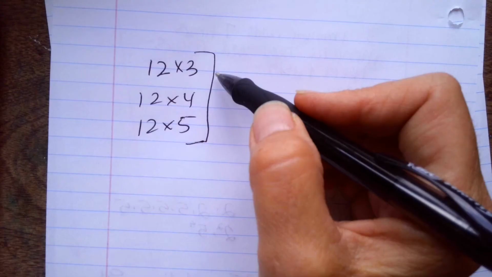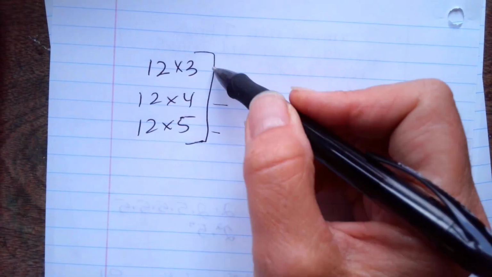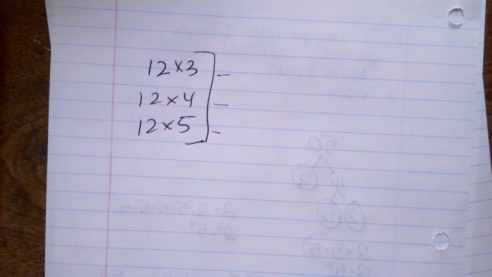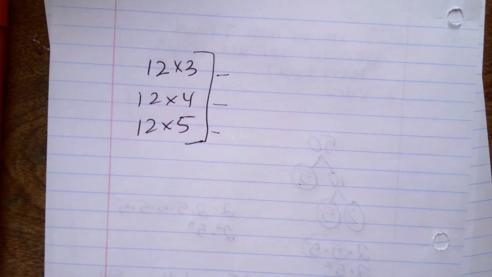So you're going to find out what the answer is here, here, and here, and you're going to go over it that many times. You're going to keep doing the problem over and over again until you understand what 12 times 3, 12 times 4, and 12 times 5 is pretty quickly.